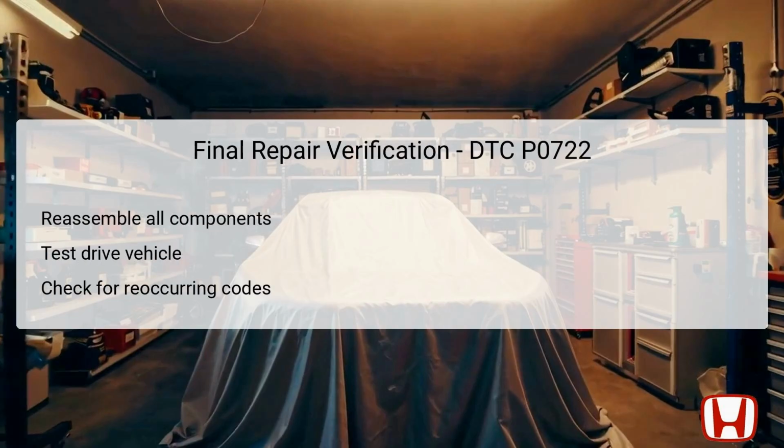Once repairs are completed, shake all connections and reassemble the necessary components. Conduct a thorough test drive to ensure everything functions smoothly, paying attention to the transmission behavior. During the test drive, monitor the onboard diagnostic system to check for any recurring diagnostic trouble codes, DTCs. If all conditions return to normal, it indicates that the issue has been successfully resolved. Should the DTC reappear, this suggests that further investigation is necessary into the wiring or sensor being tested.